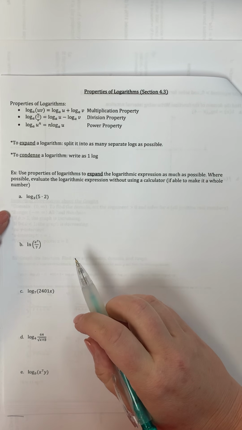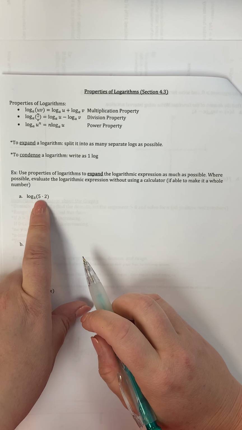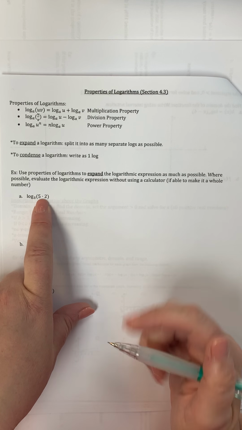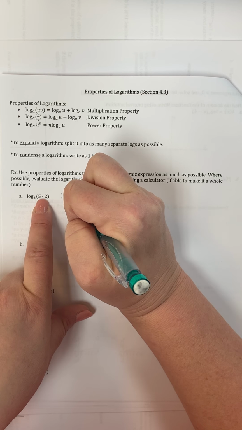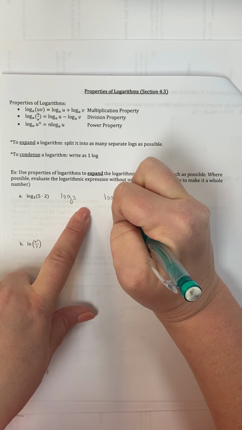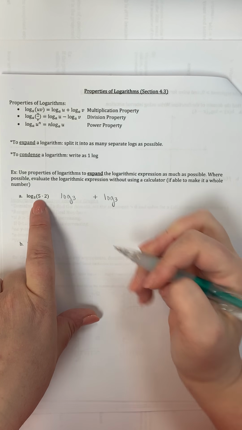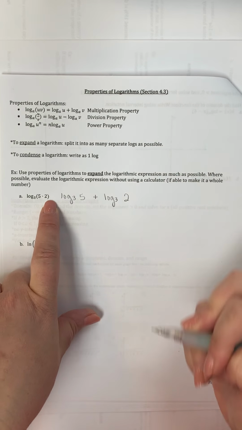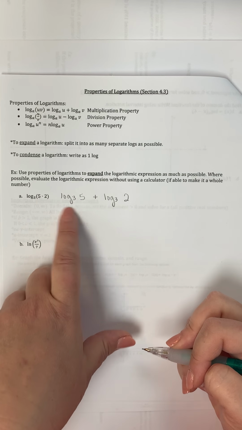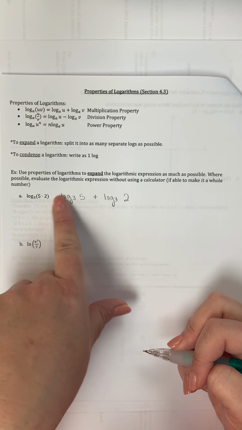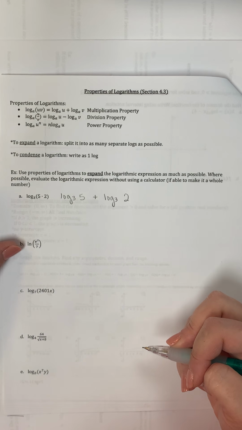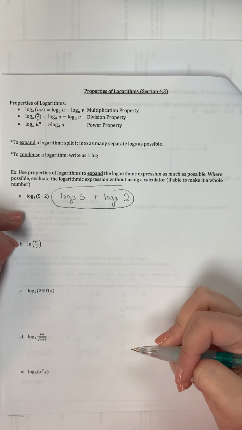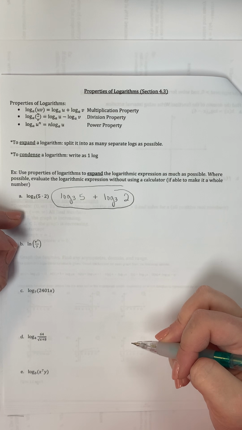I noticed in example A that my argument has two items multiplied together. That means when I expand it, I'm going to take those items and add them. So I'm going to have two logs, same base, added together, and I'm going to have the first item as the argument of the first log, and the second item as the argument of the second log. There's no little special trick here. There's no whole number that either one of these would produce. Both of these would give us decimals. So we're done. That's our answer. Very straightforward. Okay, let's take it a little further.